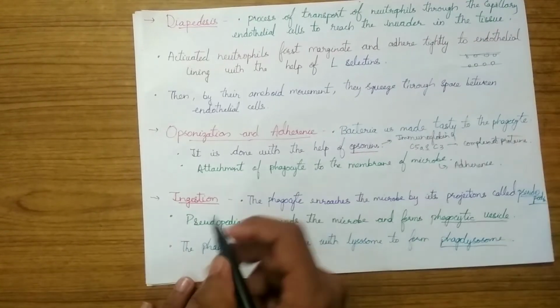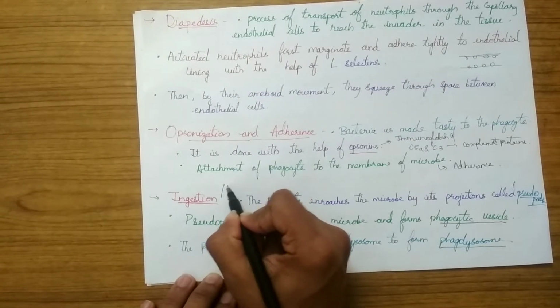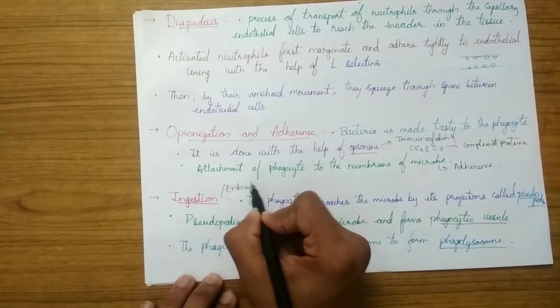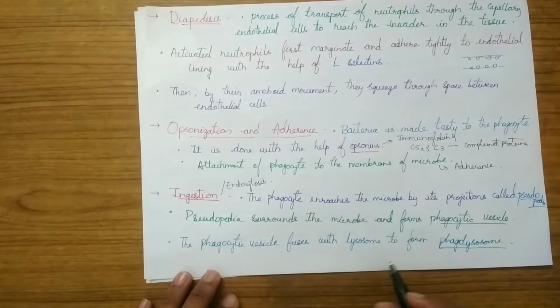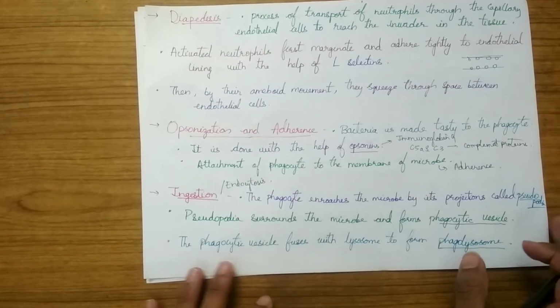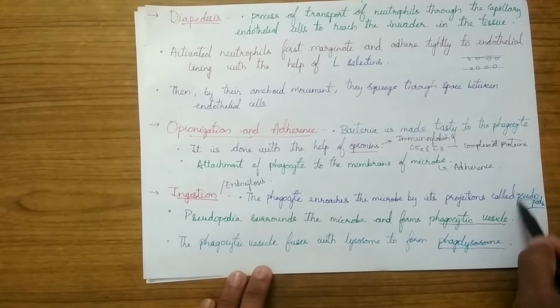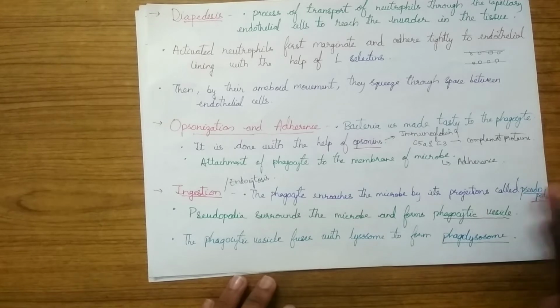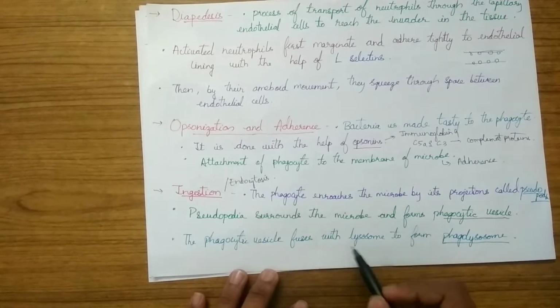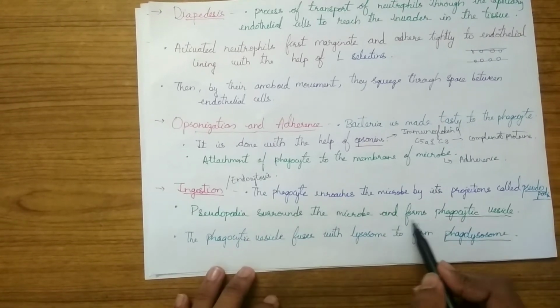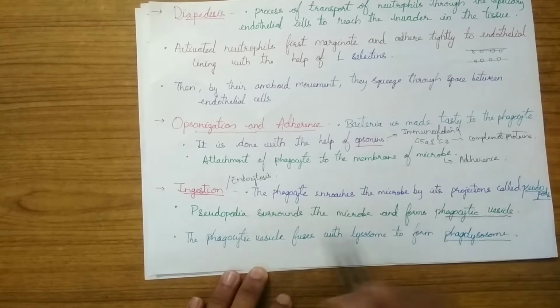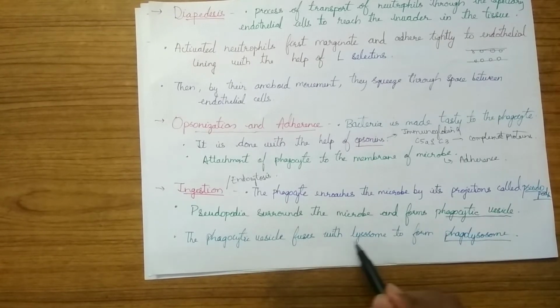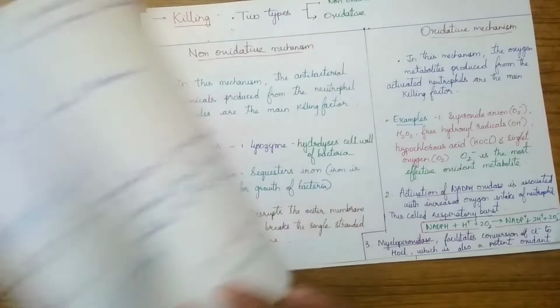The next step is ingestion or endocytosis. In this, the phagocyte engulfs the microbe by its projection called pseudopodia. They are the false feet of the neutrophil, which spread across the microbe and ingest it. The pseudopodia surround the microbe and form a phagocytic vesicle. This phagocytic vesicle fuses with the lysosome to form the phagolysosome. The last step is the killing step.